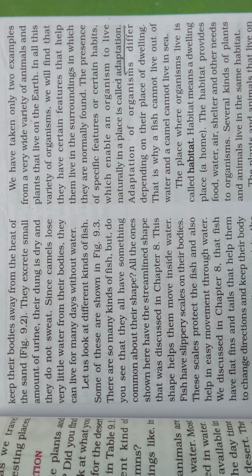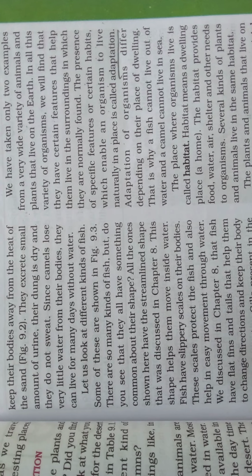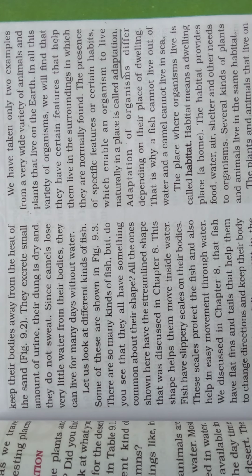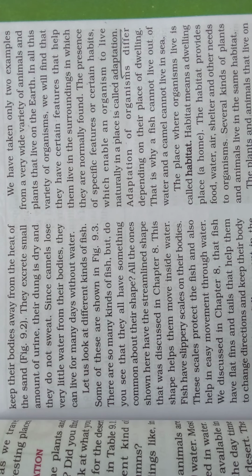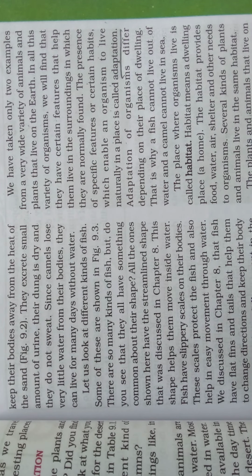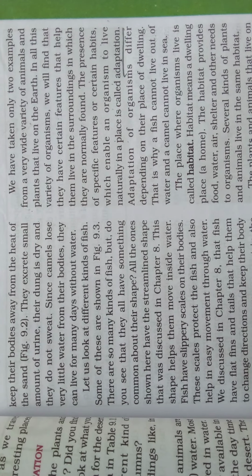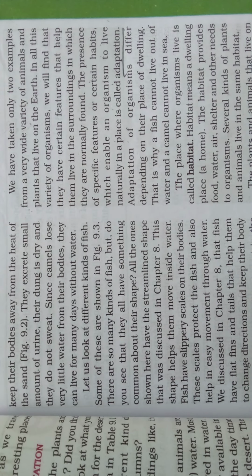Can we live in a desert? We can't live there all the time, no. We can go for a vacation, and if we go to hot places, we won't wear a sweater and all. We will adapt to those places, but only temporarily. Temporarily we won't wear sweaters, and we will drink more water to make our body cool. But these plants and animals are there permanently. So, they have the special features and certain habits which enable those organisms to live in those places. That is called adaptation.